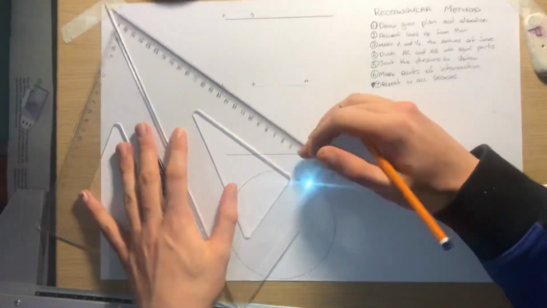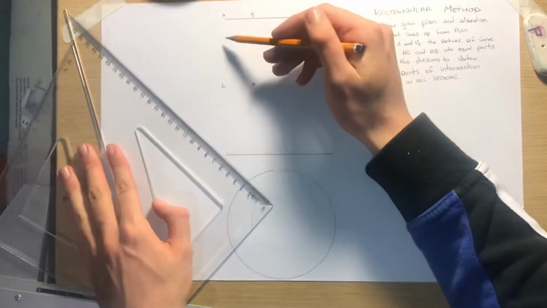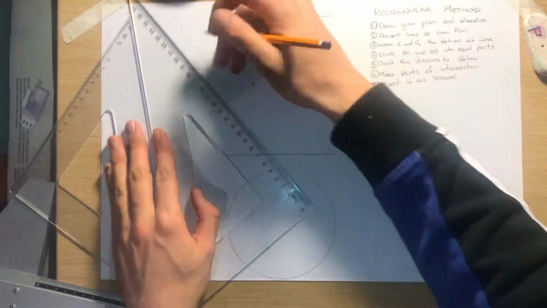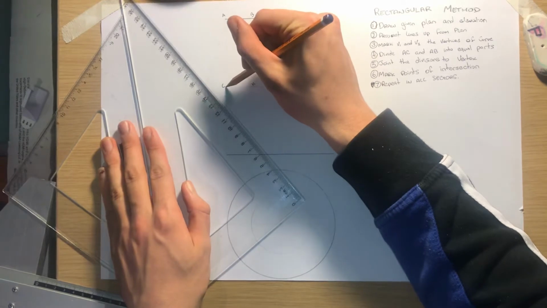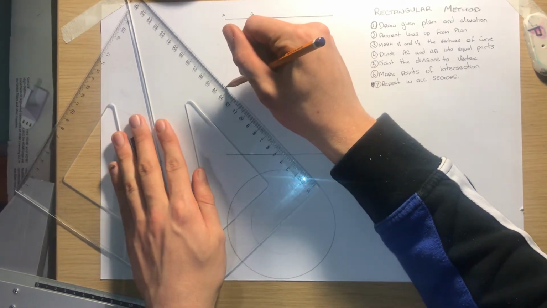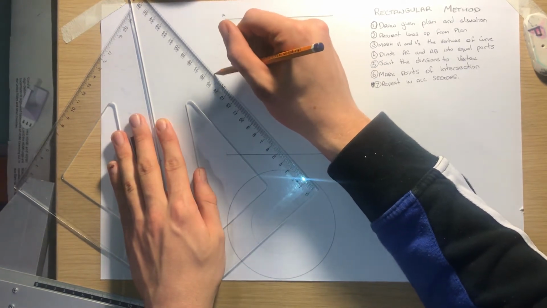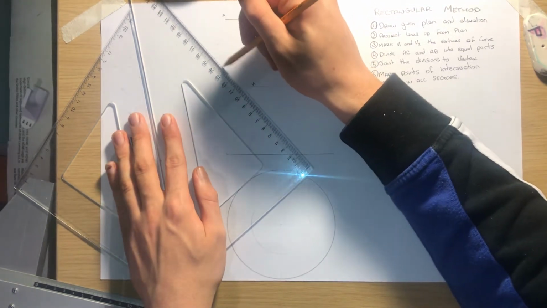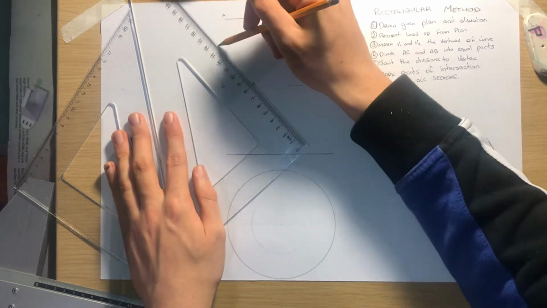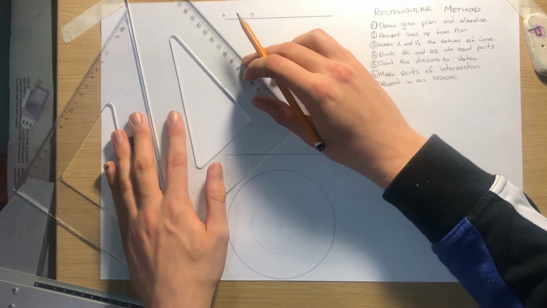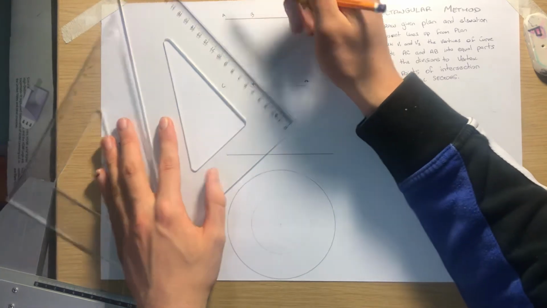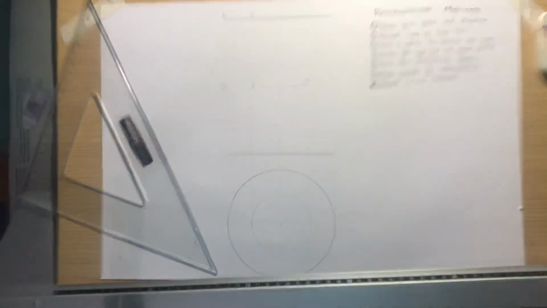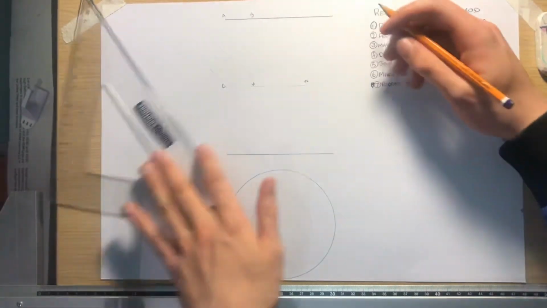So how we do that is we use sliding set squares. We divide this line here, any random line at any angle, into 4 parts, and we bring the last point back to point C, and then from there we use sliding set squares back to each point, as I'm doing here. So now our line AC should be divided up equally into 4 different parts, and then we'll do the same with AB.